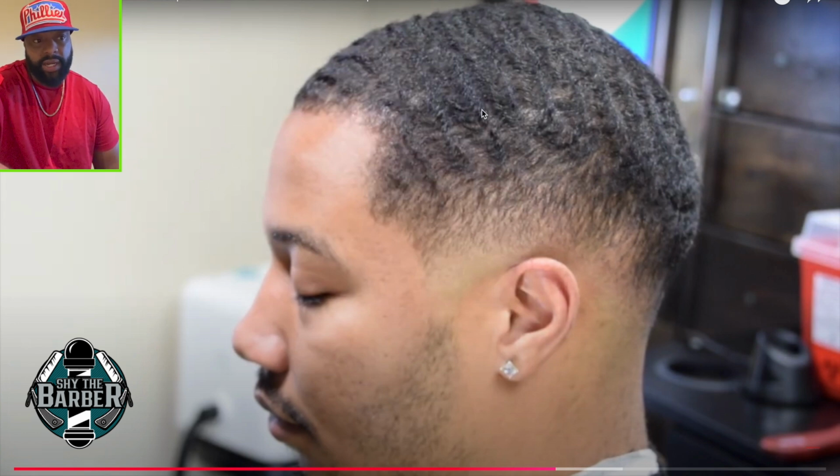Once you even this out right here, you'll be able to see the imperfections in this fade a lot clearer, and you can clean it up. You see what I'm saying? And that's when you get back into your fade. But let's see what he do.